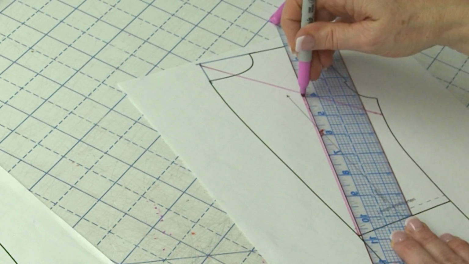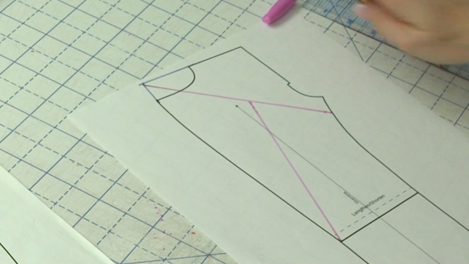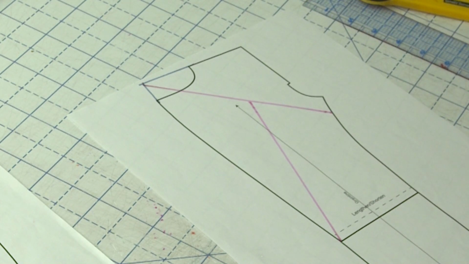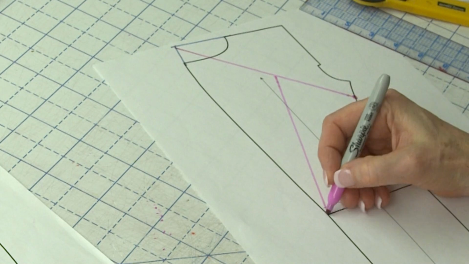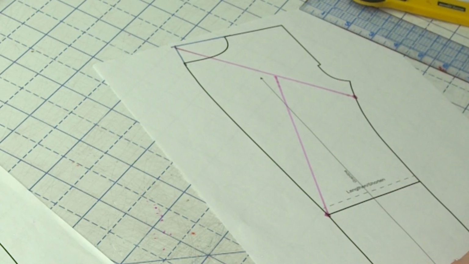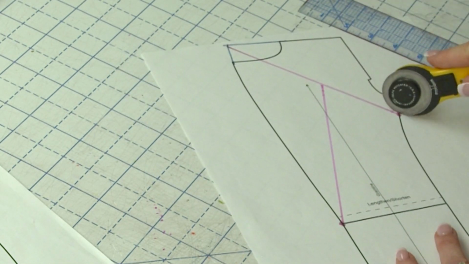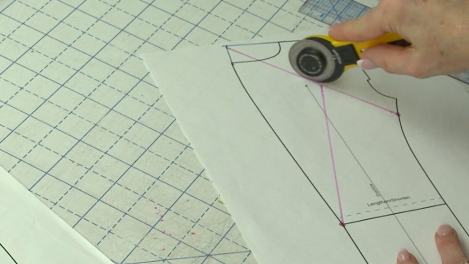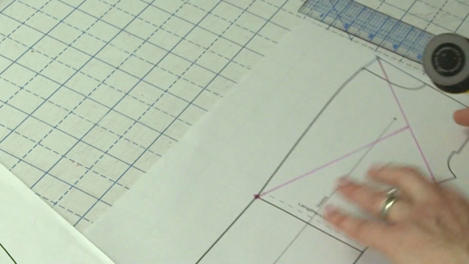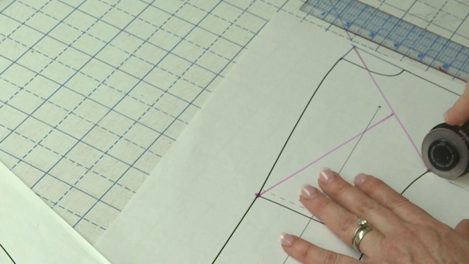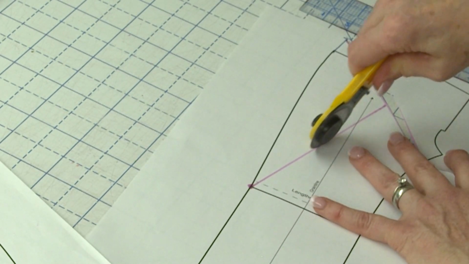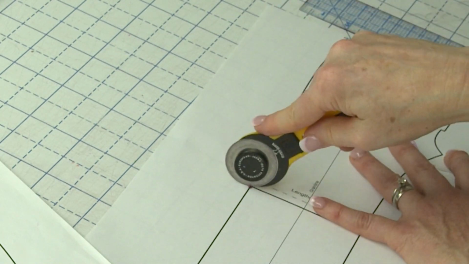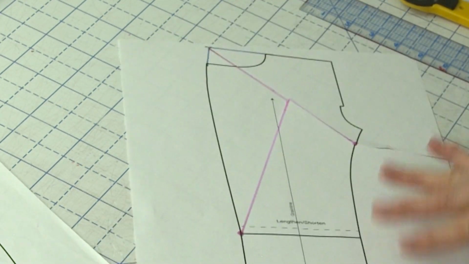So in this case, I am going to create my pivots here and here. And I'm going to slash straight across, make a pivot, and I'm going to slash down here, and I'm going to make a pivot.